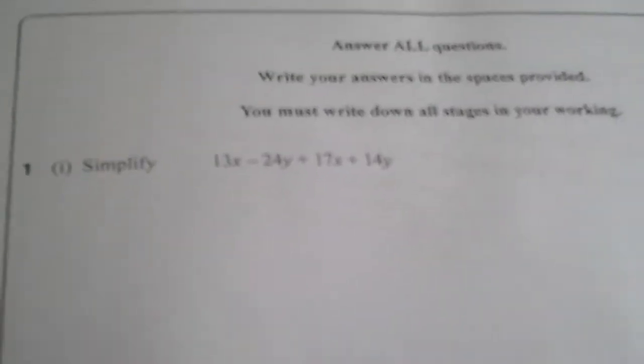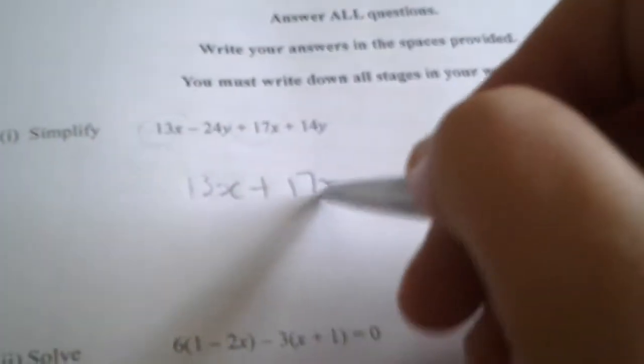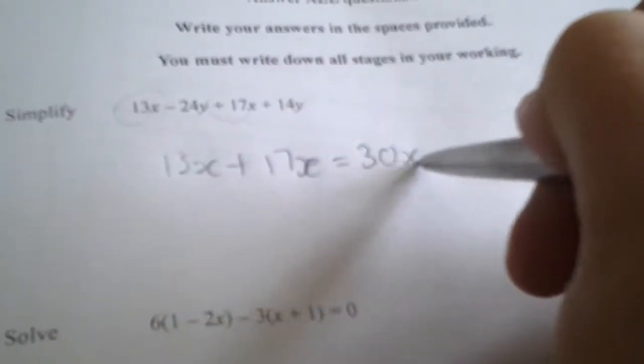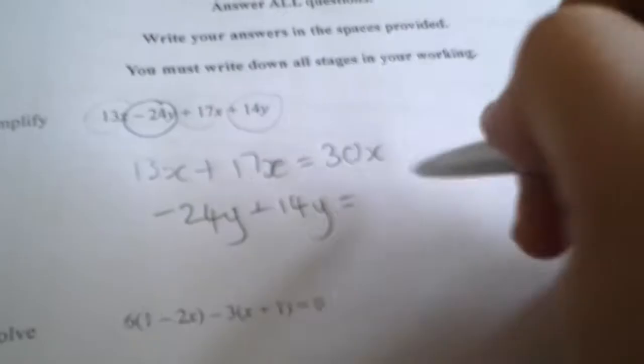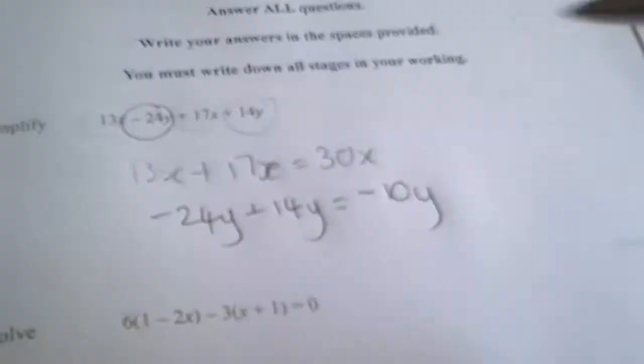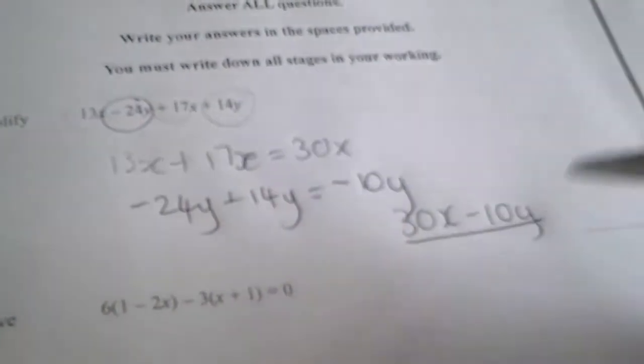Question 1, we're going to group the x's and group the y's. So 13x plus 17x is 30x, and minus 24y. If you start at minus 24 and add 14, you're going to end up at minus 10. So altogether 30x minus 10y.